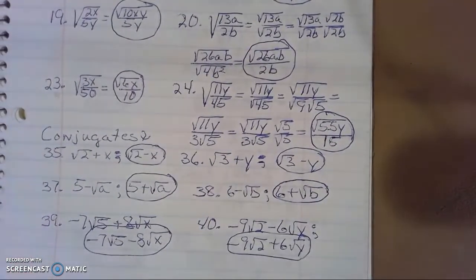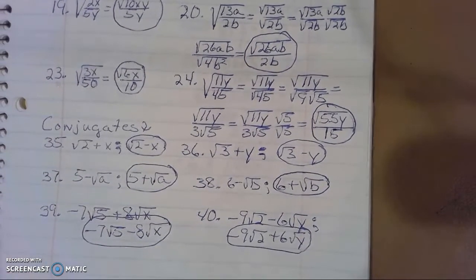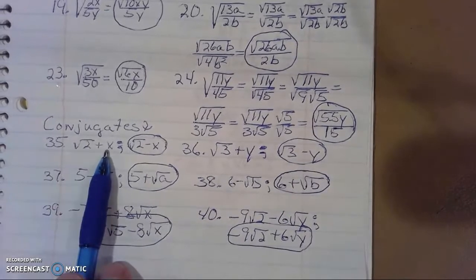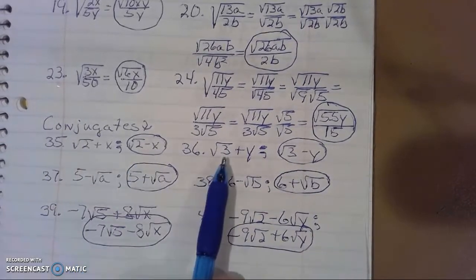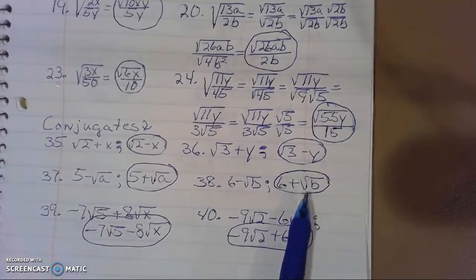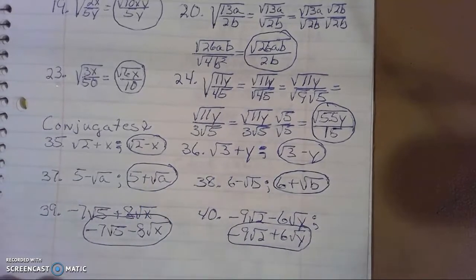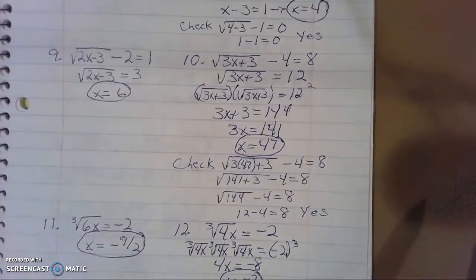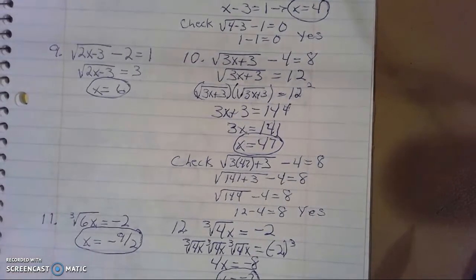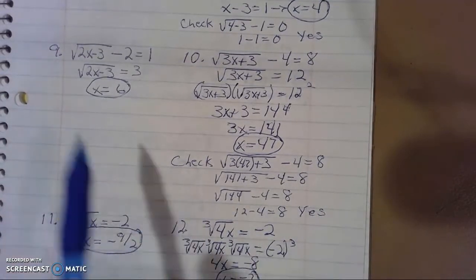Then the next 6 problems are conjugates. All you have to do is, when you're given 2 terms, change the sign in the middle. That is the conjugate. Then 10.6, 7 through 12.